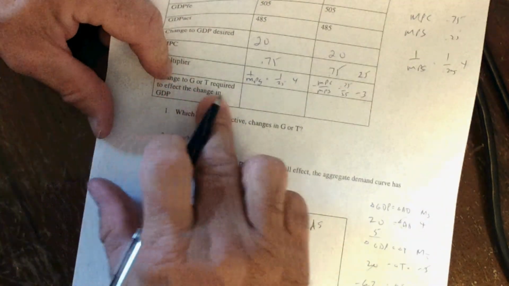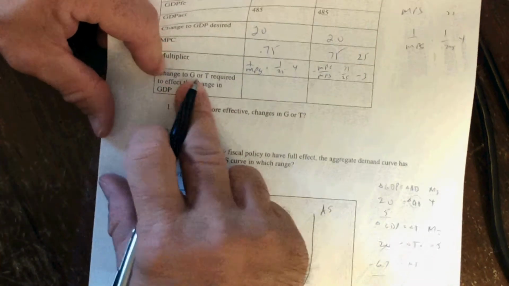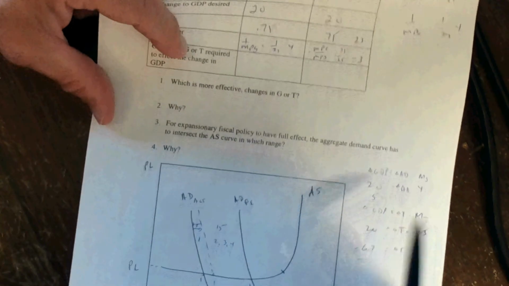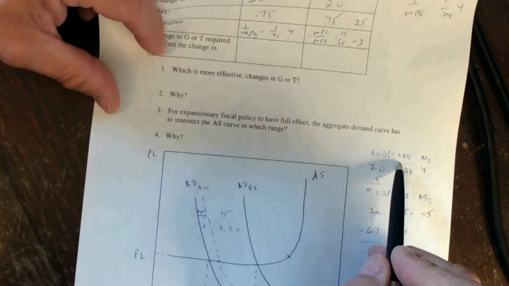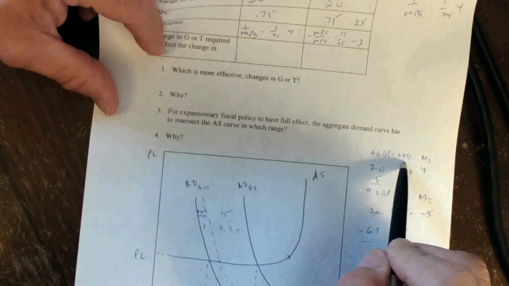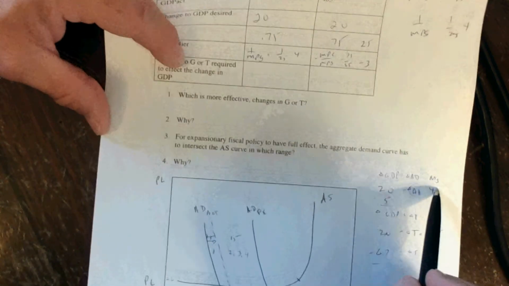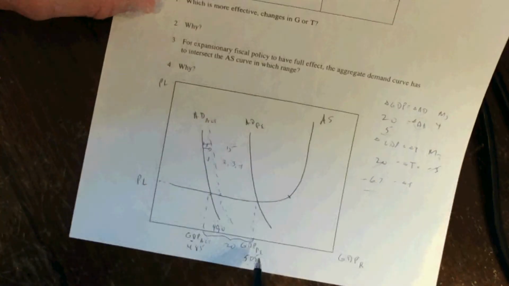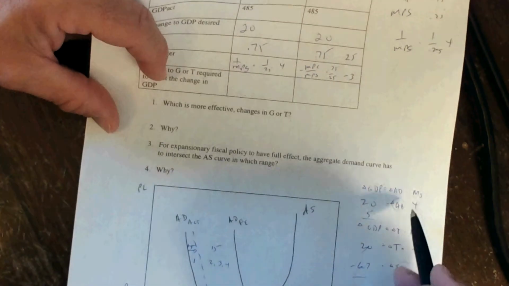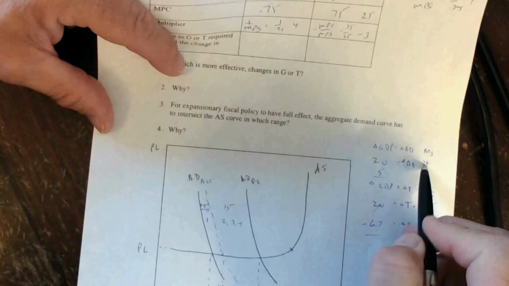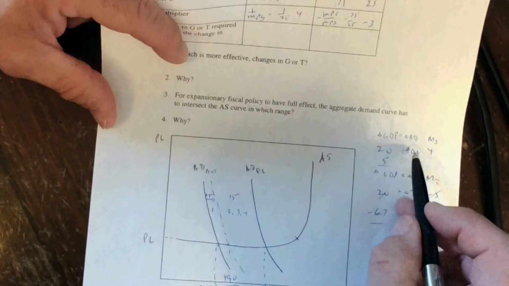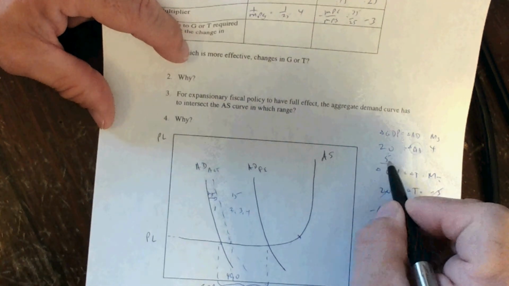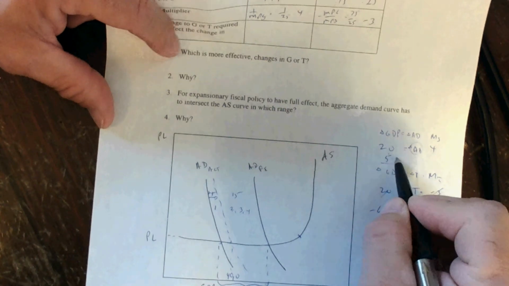Okay, so how much do we have to change GDP? How much do we have to change government spending or taxes to affect a change of 20 in GDP? The formula is change in GDP equals the change in aggregate demand, in this case government spending, times the multiplier. We know we want GDP to change by 20, 485 increasing to 505. We know the multiplier is 4. Dividing both sides by 4 isolates aggregate demand and results in an answer for aggregate demand change equaling 5.